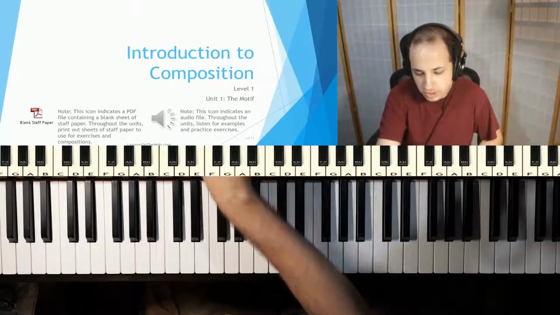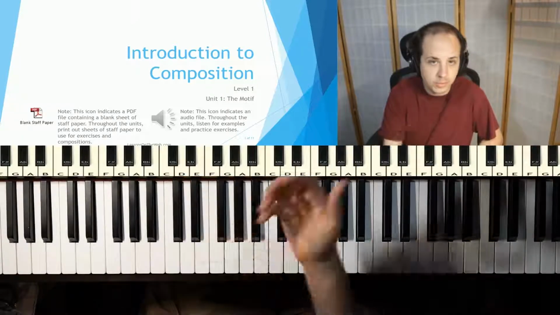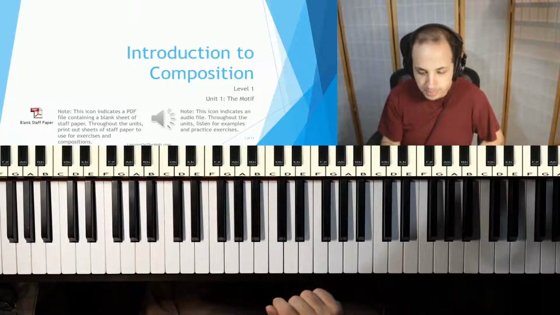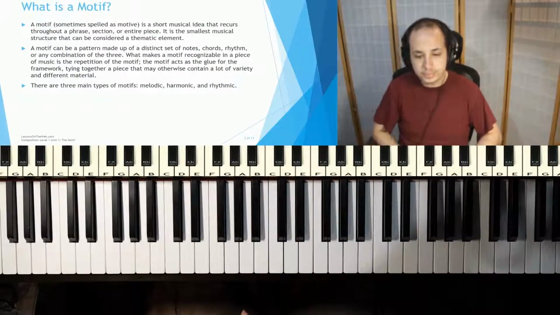So there are some instructions there for you. If you have that icon, that's where you can find some blank sheet paper to write on, and then you have your little sound icon as well.